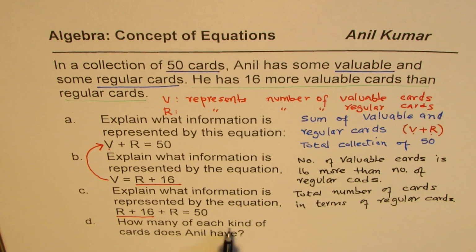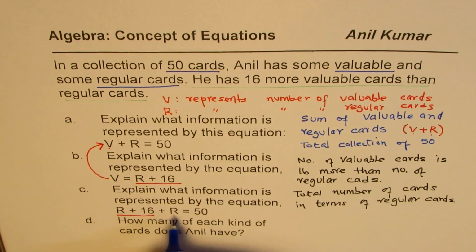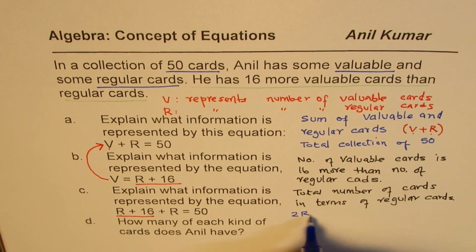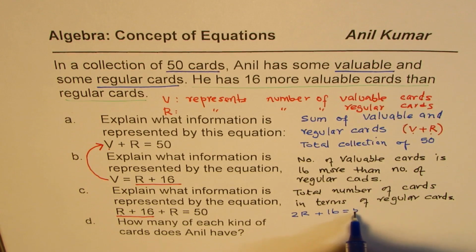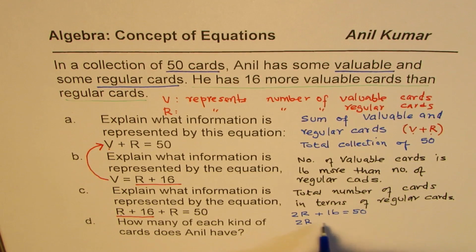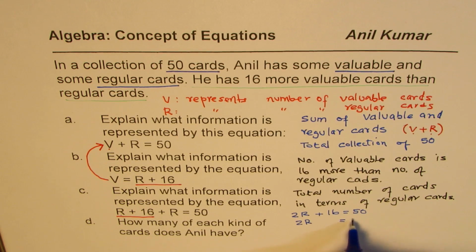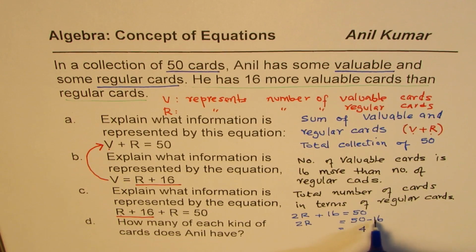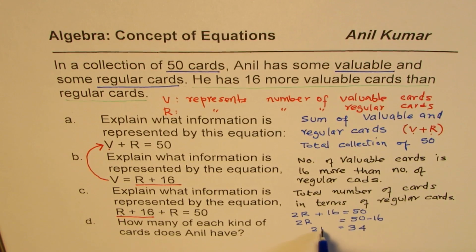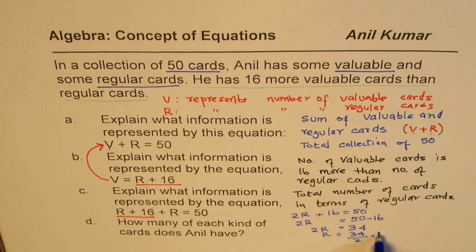D is how many of each kind of cards does Anil have. So now you can solve this equation and know how many regular cards are there. So R plus 16 plus R is 50. So we can combine R and R. So that gives us 2R plus 16 equals 50. So we can take away 16, right? So 2R equals 50 minus 16, right? So it is 10 take away 6 is 4. You borrowed 1. So 4 take away 1 is 3, so 34. That is 2R. So R equals 34 divided by 2, and that is 17, right?